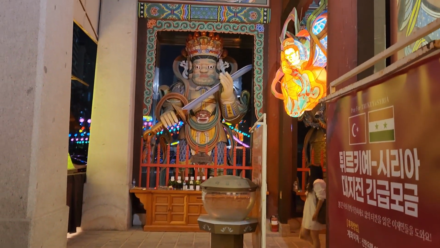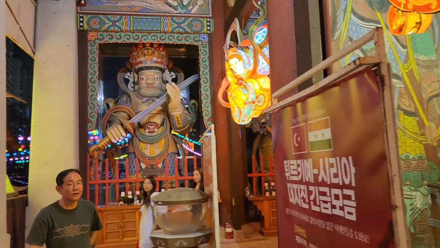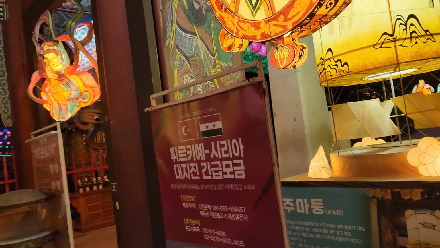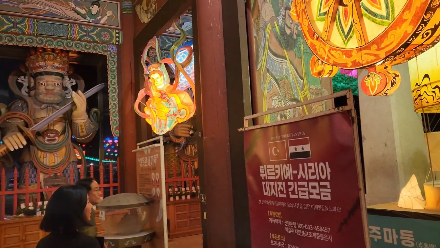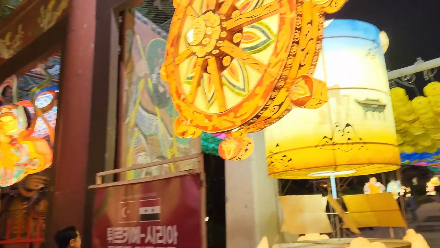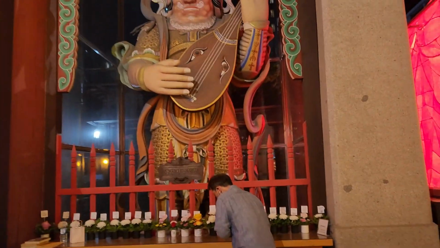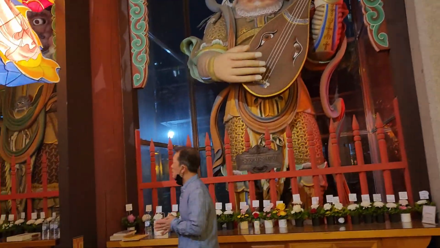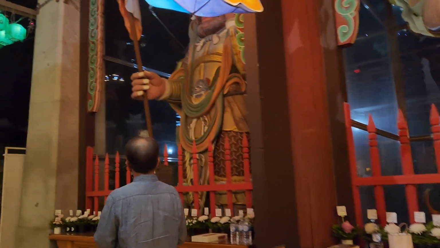As we go passing the gate, you would see some large images of deities protecting the temple. You would also see one lantern which is made using old shadow technology. Hope you are noticing these deities with various instruments in their hands. There is a box for you to add some donation in this area. Let us walk past this gate now.